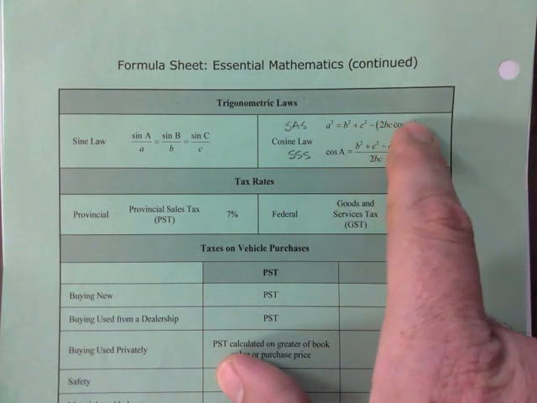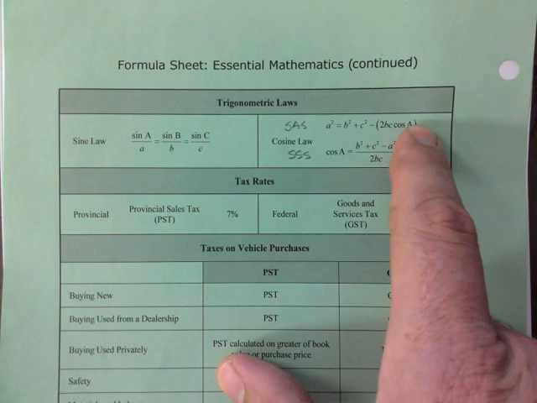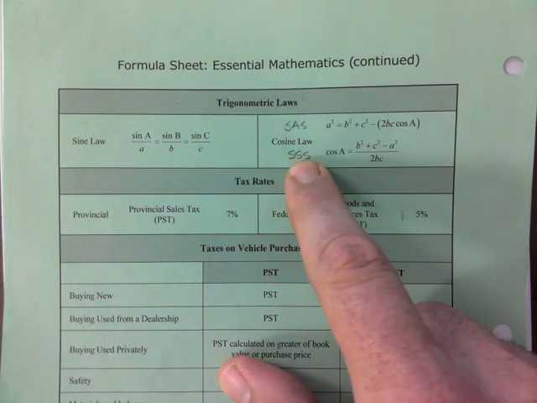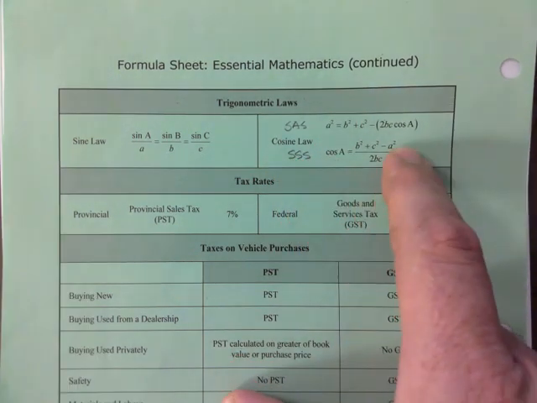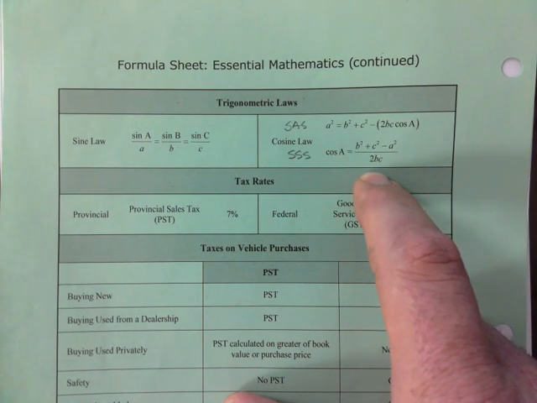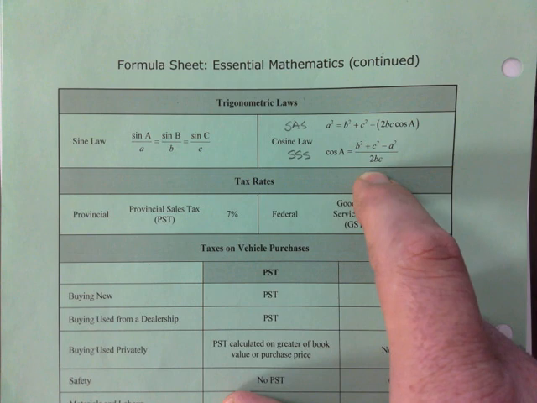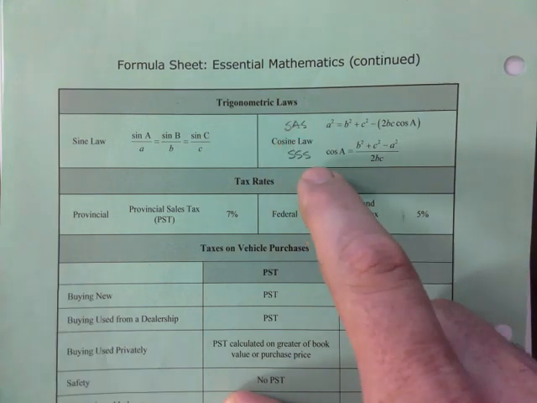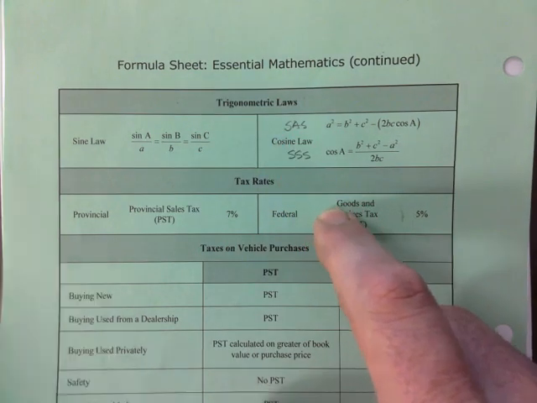So this is for side angle side. You're going to use that version. For side side side, you're going to use this version right here. You can write on this, I would be fine, but on the exam, you don't get to bring this one. So if you want to make note as to which one to use when, use your study sheet for that.